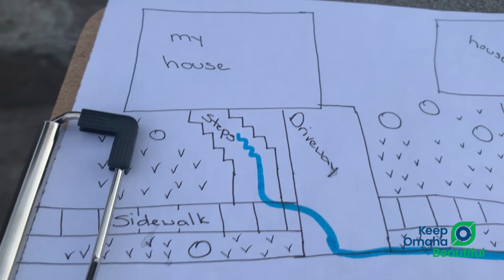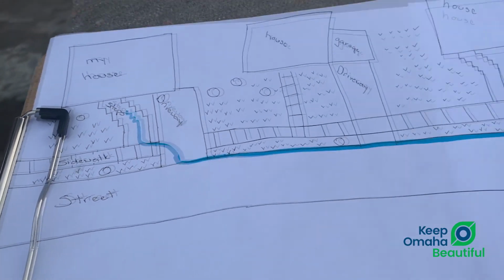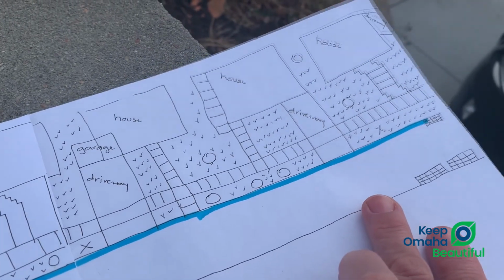After you follow the water, the last step in this activity is to take your blue marker or crayon and add a line to show where the stormwater runoff flows in your neighborhood. Now it's your turn. Grab your supplies and head outside so you can map the path of your stormwater runoff.